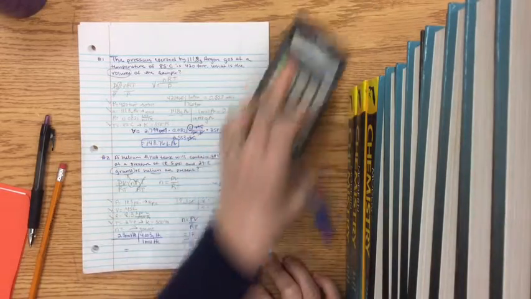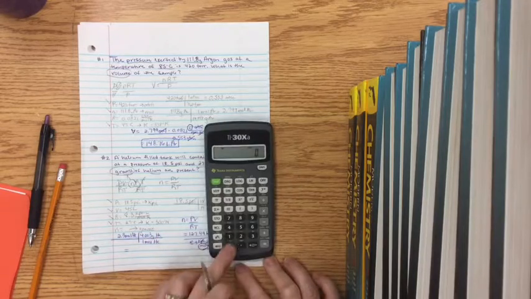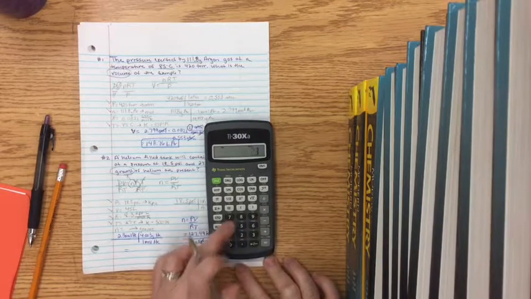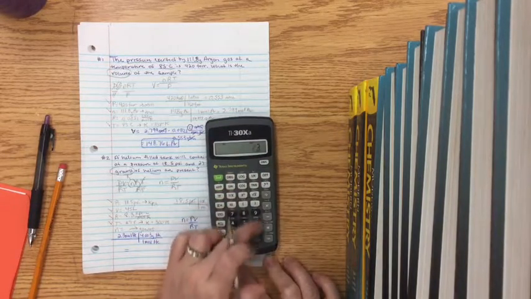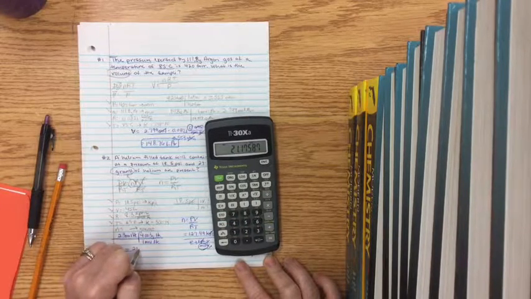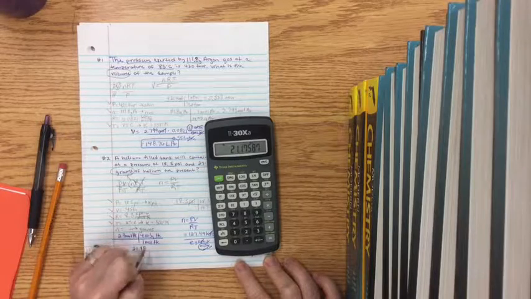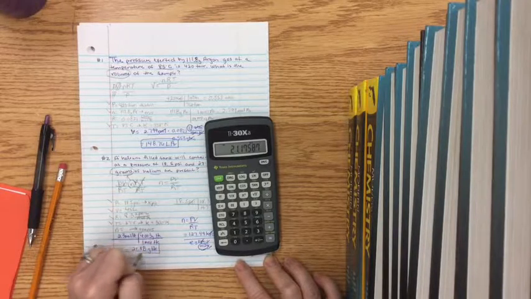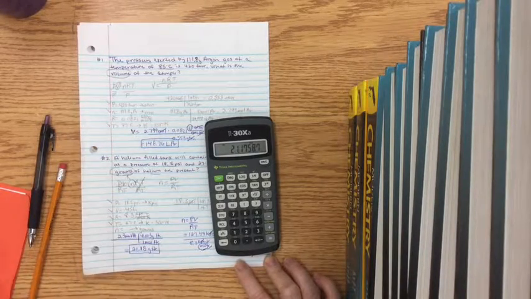So I just have to multiply 2.3 times 4.003, and that is going to give me 21.18 grams of helium.